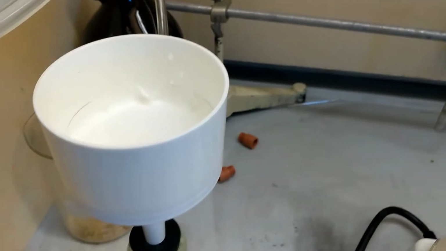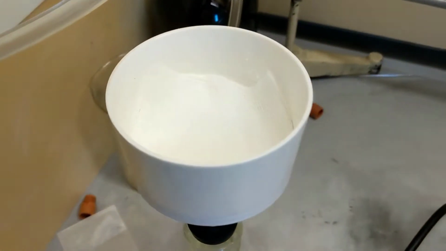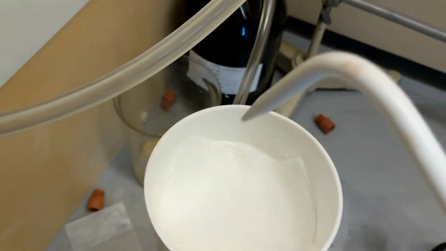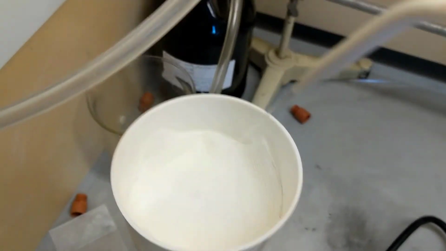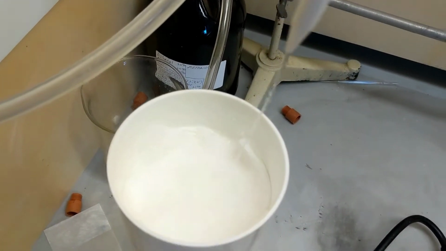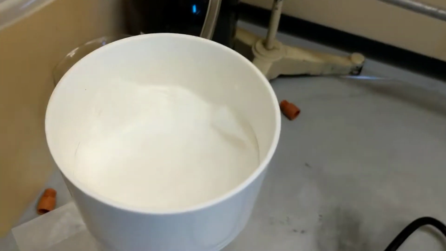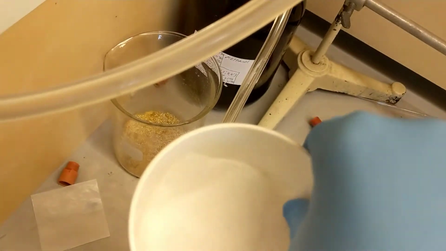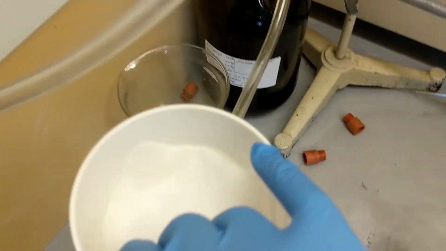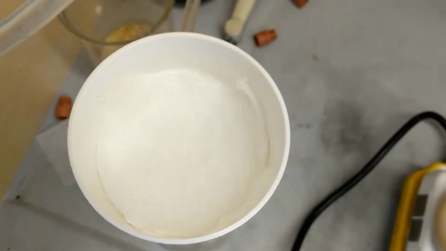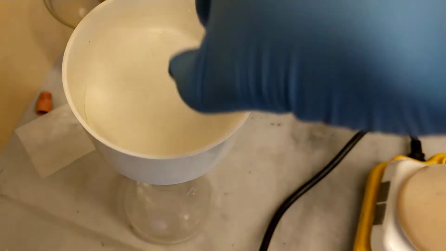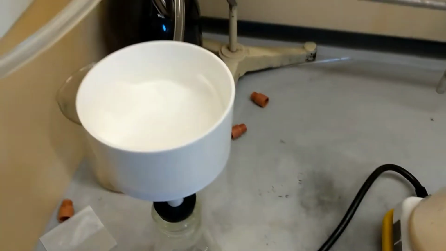There we go. Now I'm going to add my cheesecloth. So you can see I have my cheesecloth added. I'm just going to wet that as well. You want to make sure that all of the Buchner funnel is covered with the cheesecloth, just so we're constantly drawing air in so it doesn't get clogged up.